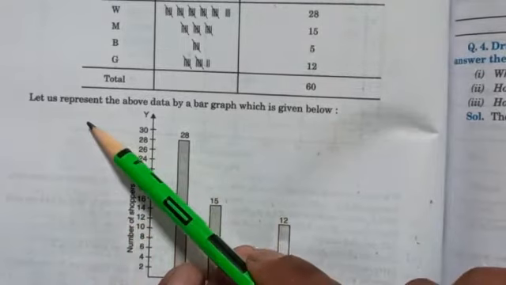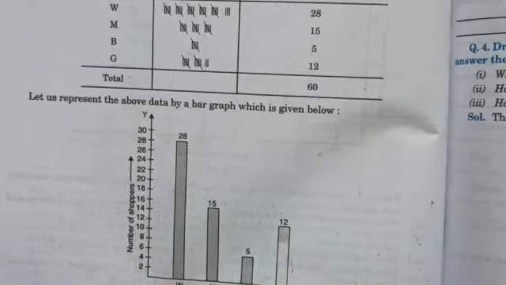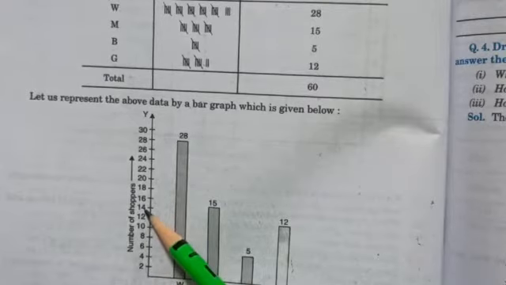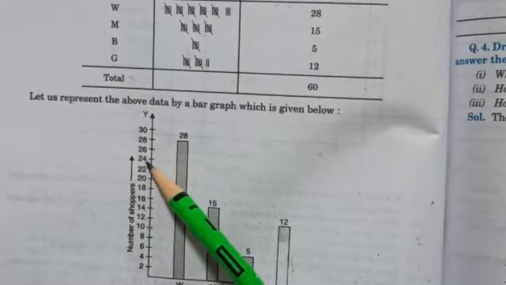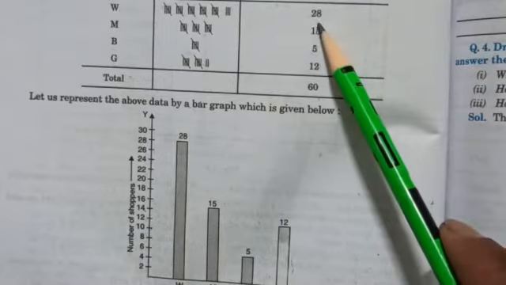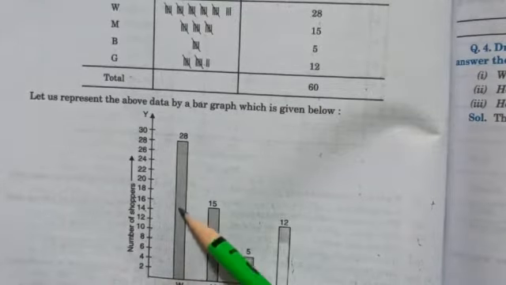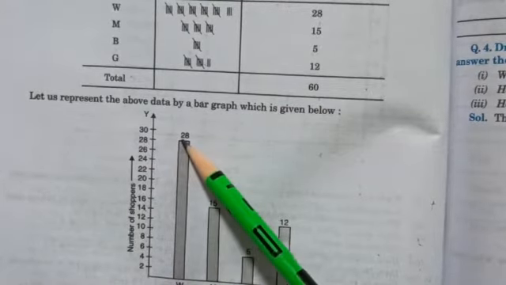Next, let us represent the above data by a bar graph. So this is the x-axis, this is the y-axis, and here we are marking 2, 4, 6, 8, 10, 12, 14, 16, 18, 20, 22, 24, 26, 28, 30, and so on. Then this is the number of shoppers, and W is for woman, M for man, B for boy, G for girl. For W, the frequency is 28, so the mark 28 is here. This bar graph must reach 28.